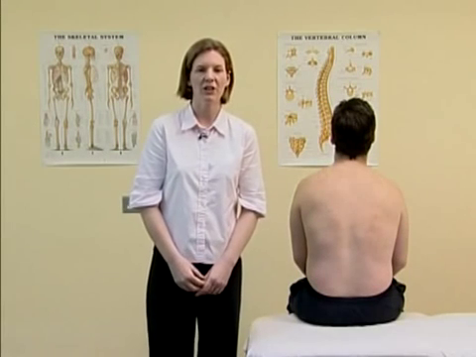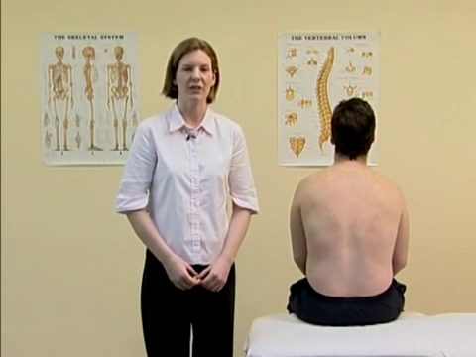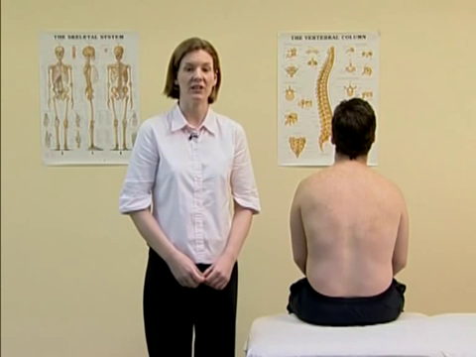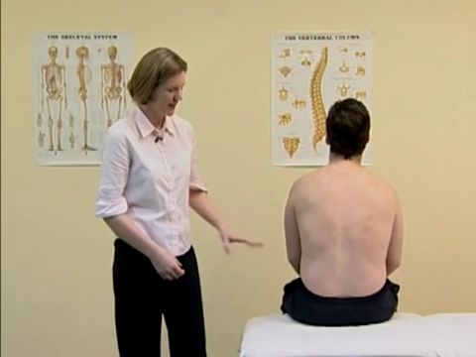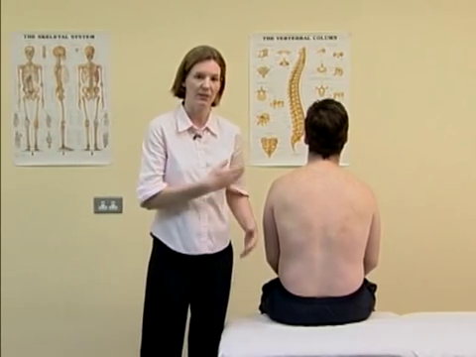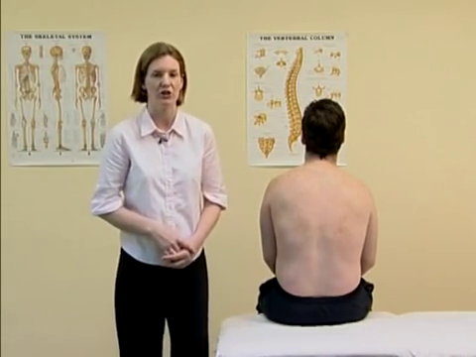We're now moving on to assessment of movement in the cervical and thoracic spines, and we're going to demonstrate both together, starting with the cervical spine. To assess movement, I have placed Dave at the edge of the plinth here so that it'll be easier for me to be able to apply overpressure.